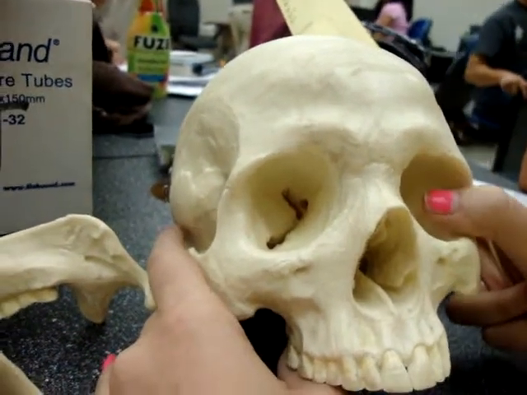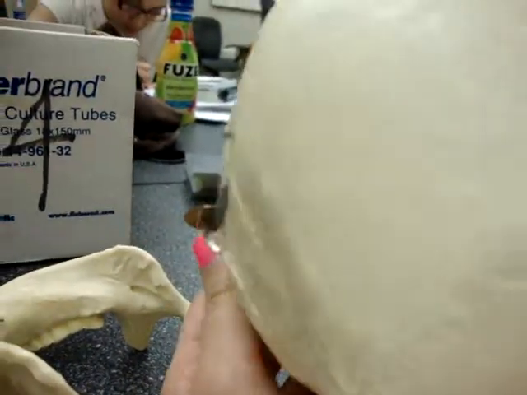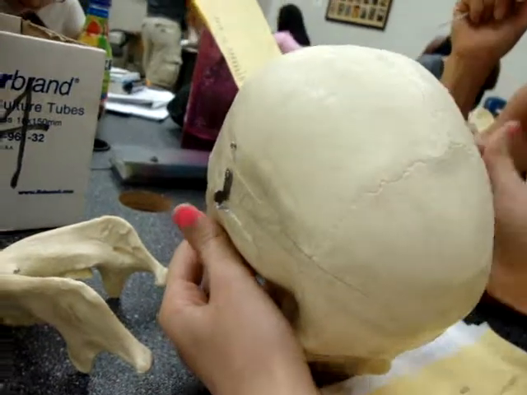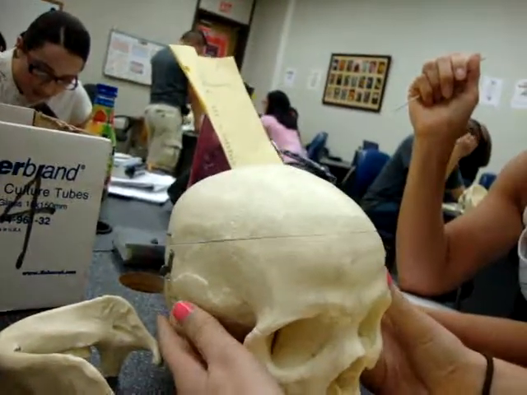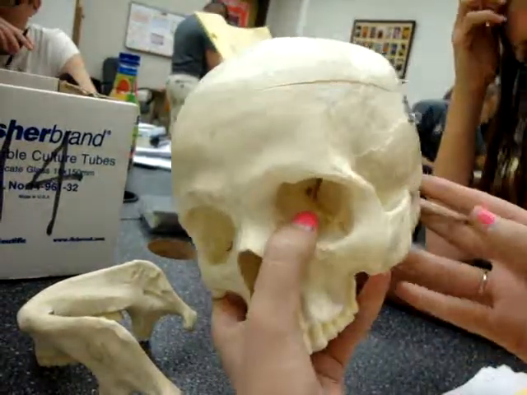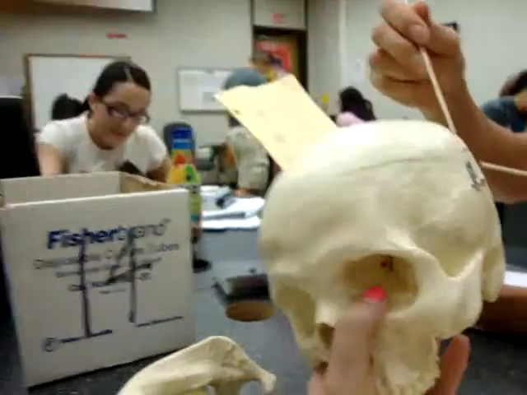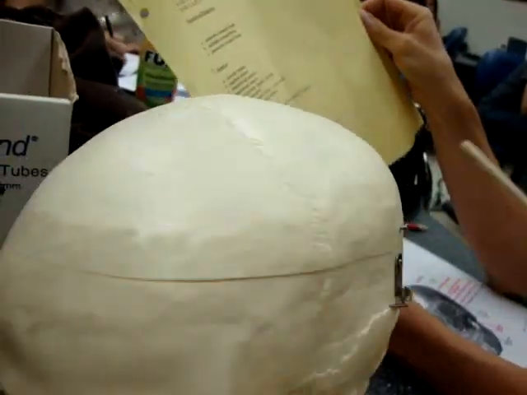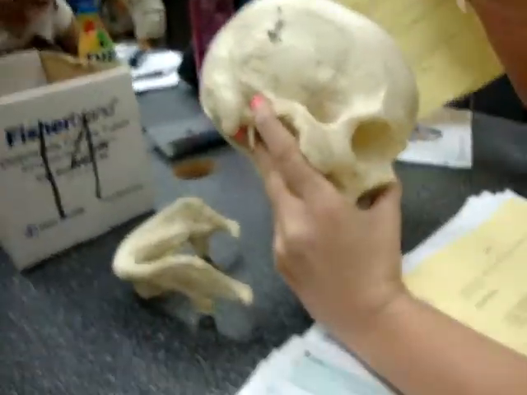There are 2 parietal bones that form the sides and the roof of the cranial cavity. So, 1, 2 parietal bones. And then on the parietal bone, there's temporal lines, which are, I think these. This right here. Yeah, you're right. The temporal line, right here. And that's attachment sites of the temporalis muscle.